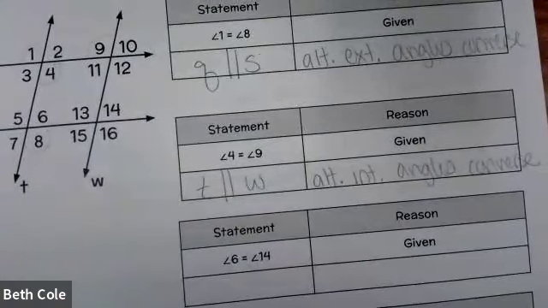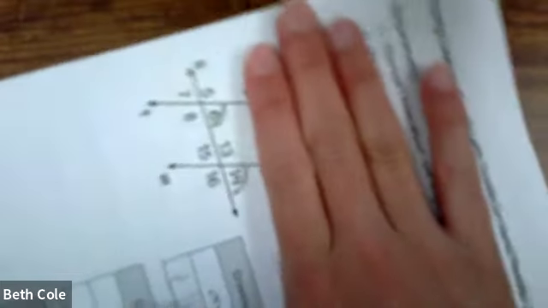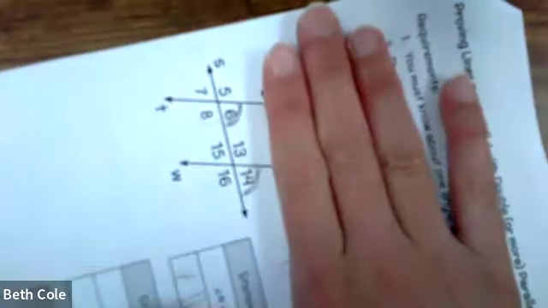All right, next one. Angle 6 is congruent to angle 14. So again, just watch. I'm going to mark them on here. Here's 6, here's 14. Which line am I going to cover up that has no business being a part? Q. Okay, so I'm going to cover up Q, and I'm going to turn it this way so that my lines go side to side.